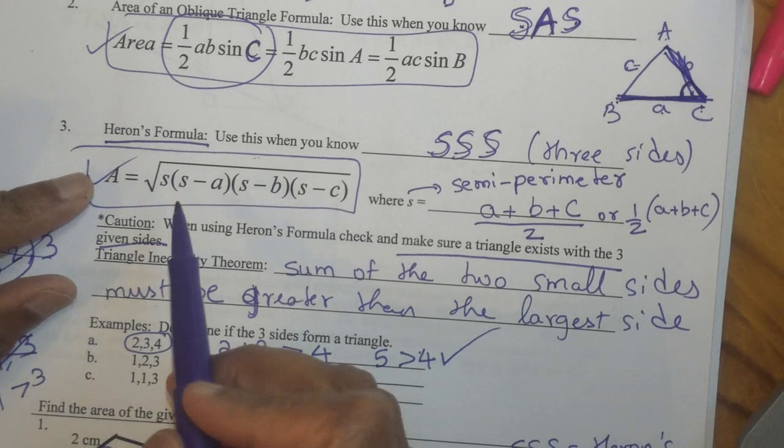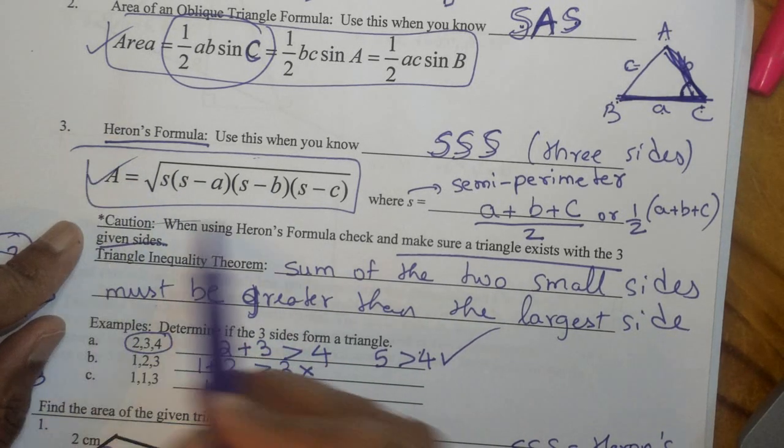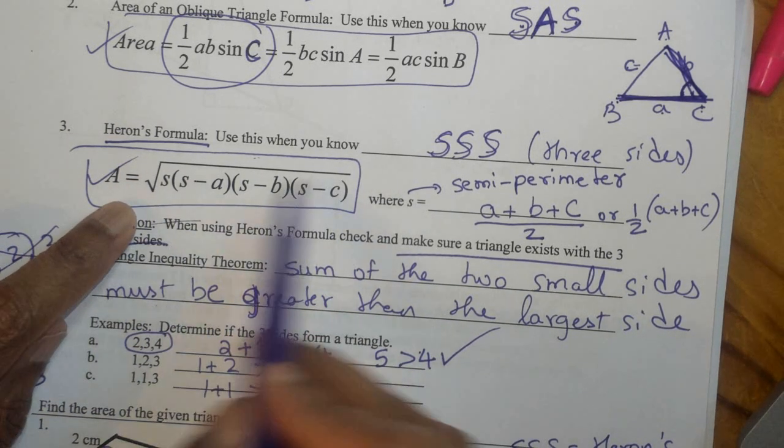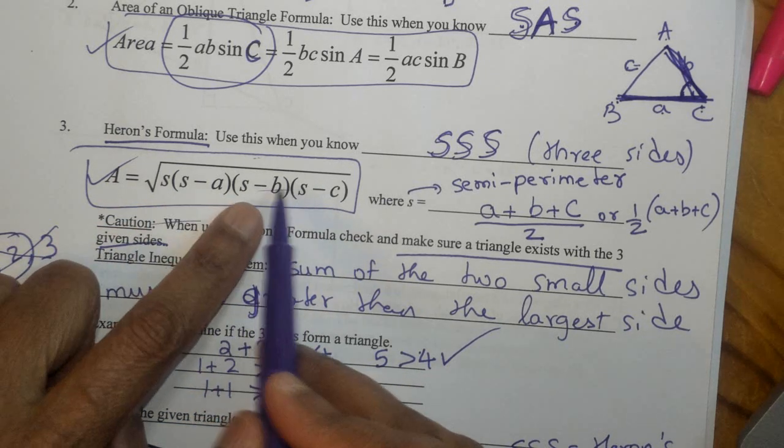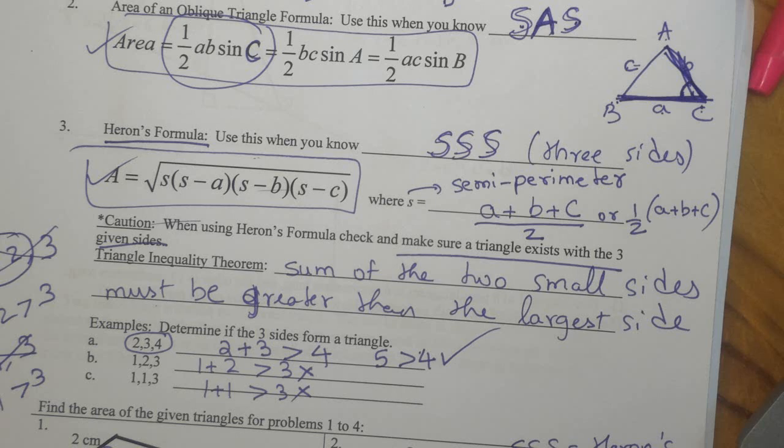So what does this formula look like? This is a formula: area equals square root of this. If you look at this formula, what do you notice? It has A, B and C. It has all the three sides. It has no angles. It has all the three sides.